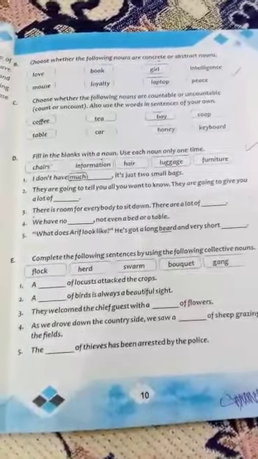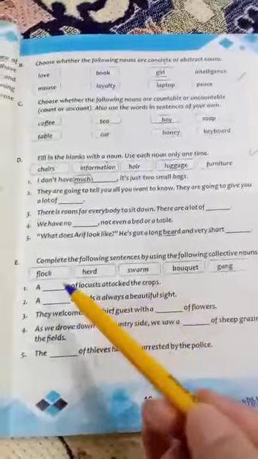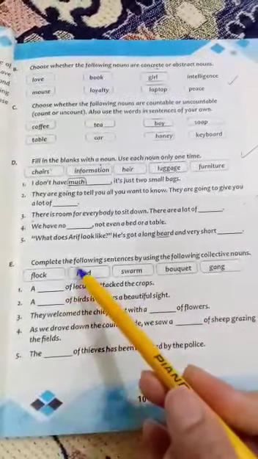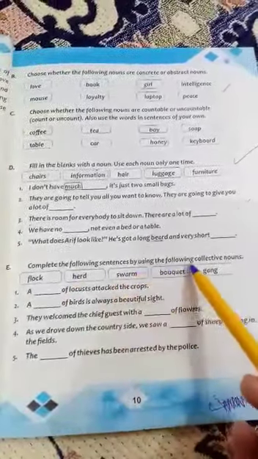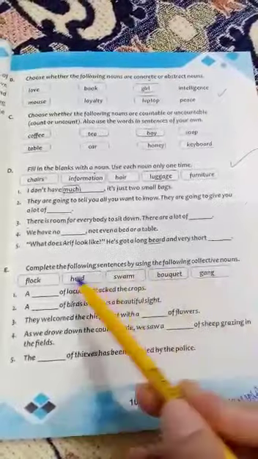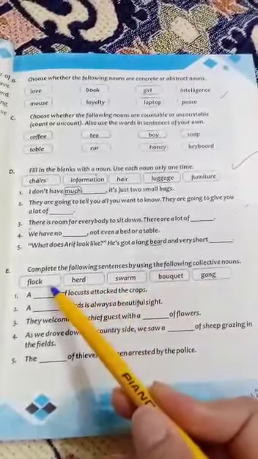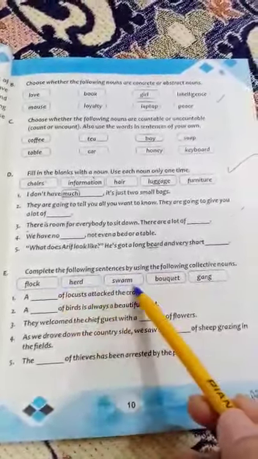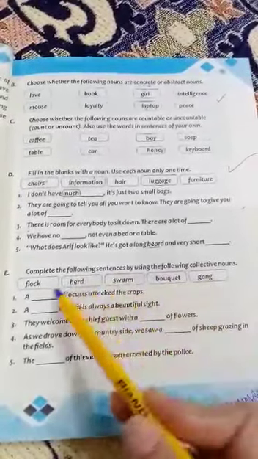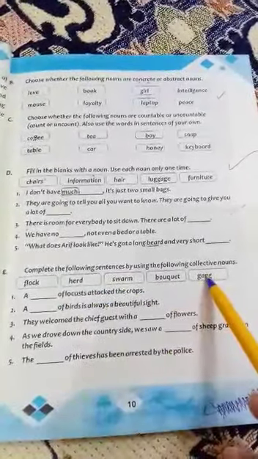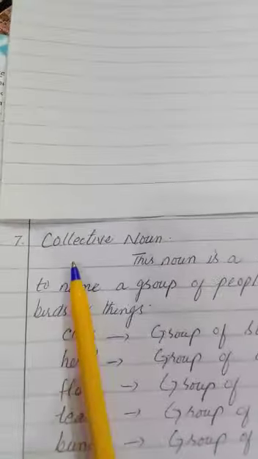So please pay attention. Before doing exercise E, which is to complete the following sentences by using the following collective nouns, there are a few nouns: flock, herd, swarm, bouquet, gang. And I say that they are collective nouns. But how do I say that? Before that, I give you the definition of collective noun.